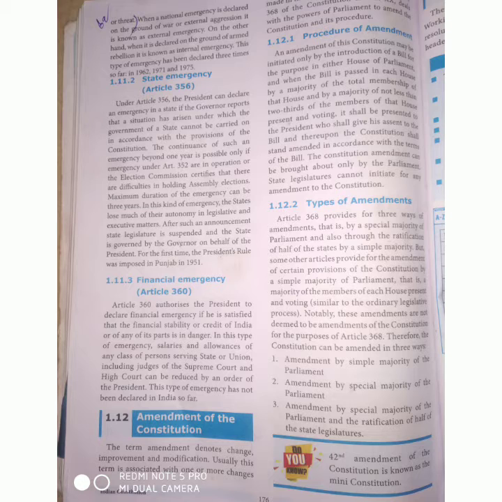Next, procedure of amendment. An amendment of this Constitution may be initiated only by the introduction of a bill for the purpose in either House of Parliament. And when the bill is passed in each House by a majority of the total membership of that House and by a majority of not less than 2/3 of the members of that House present and voting, it shall be presented to the President, who shall give his assent. Assent means consent to the bill, and thereupon the Constitution shall stand amended in accordance with the terms of the bill.